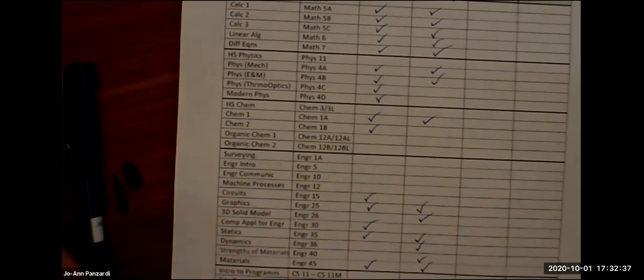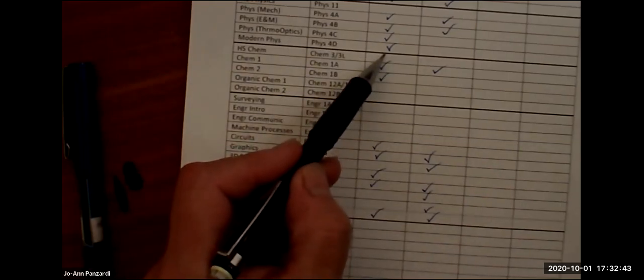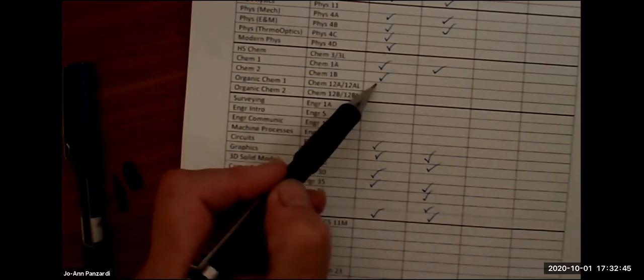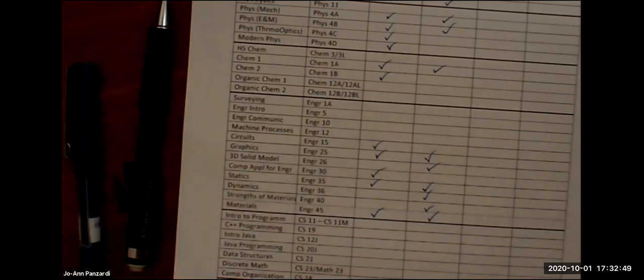You see, there's a lot of things the same, but then Davis wants to see more physics, and Davis wants to see more chemistry. So by looking at that, could any of you figure out what the difference is between those two mechanical engineering programs? Which one is more theoretical and which one is more hands-on and applied?